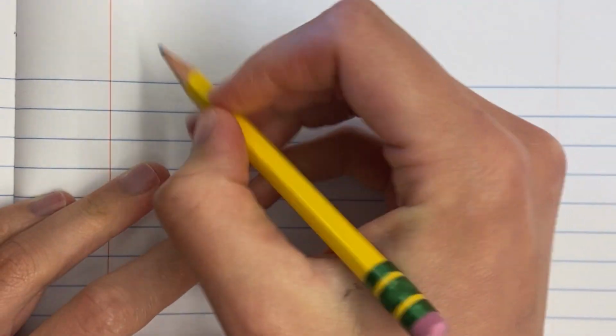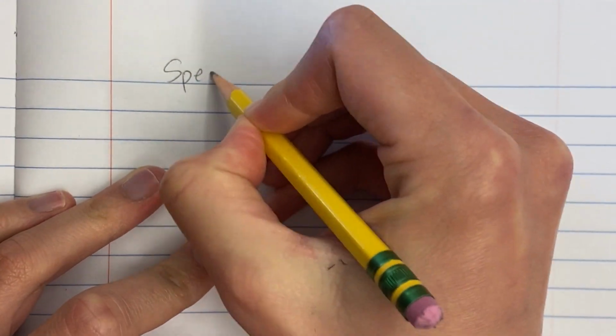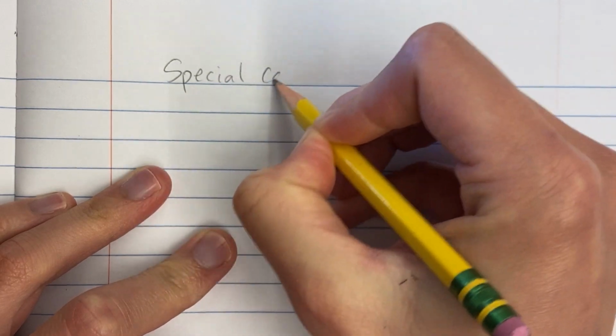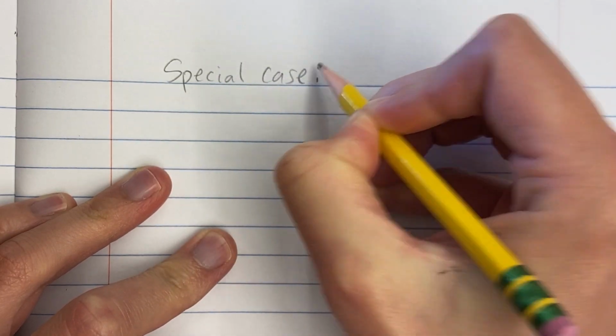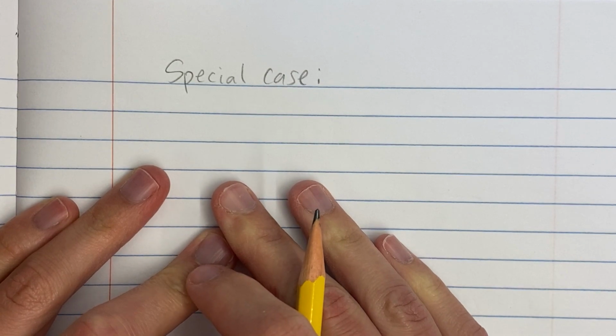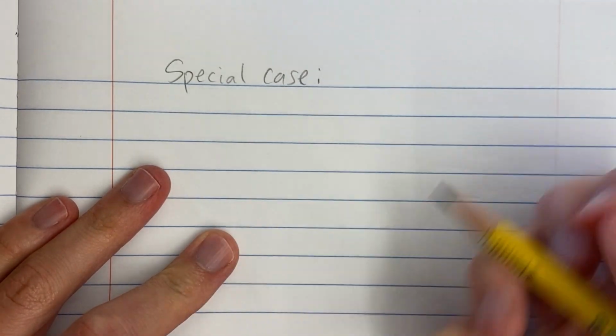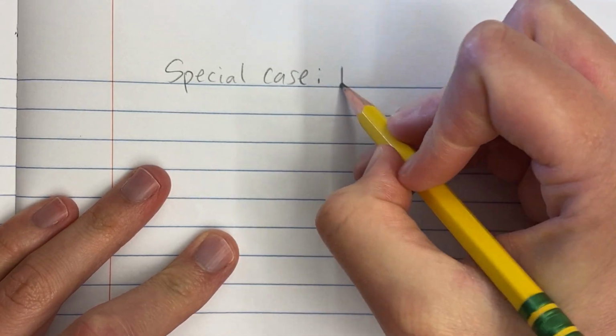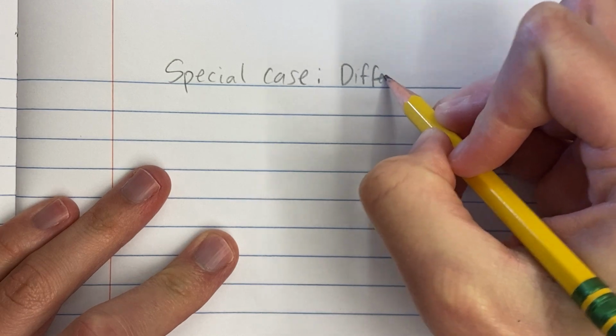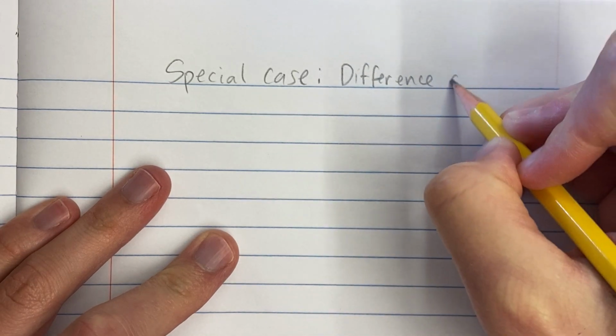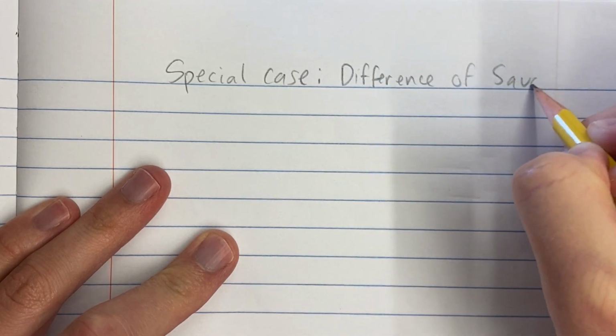There's a special thing that happens sometimes. This is called a special case. It's what you've been doing. It's the same factoring you've been doing where that third term is negative. But it's a little bit of an odd situation, and it's called difference of squares.